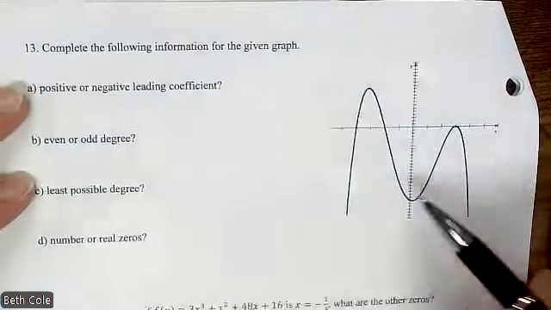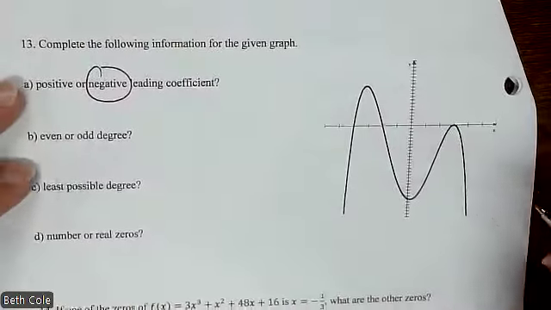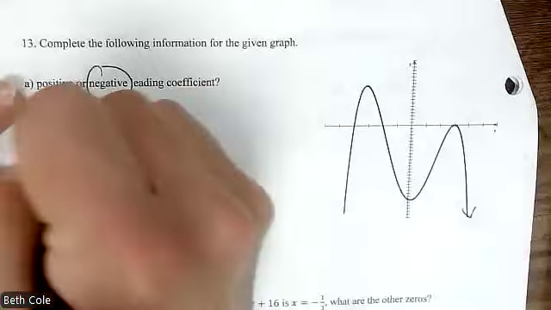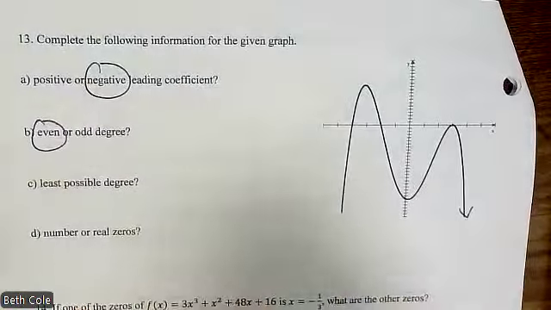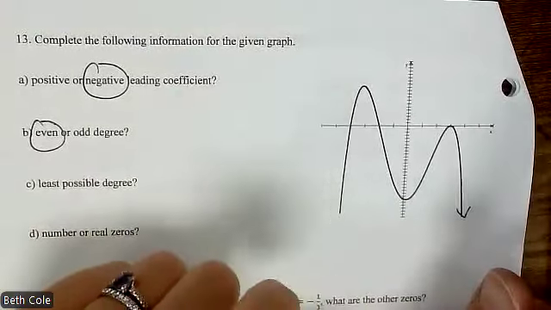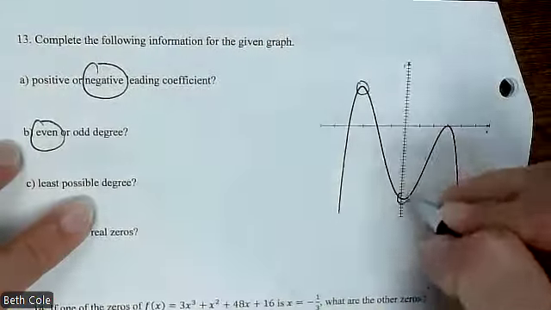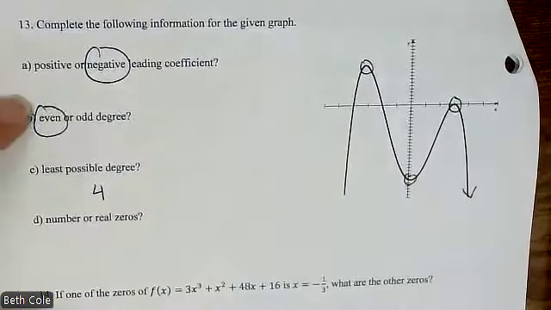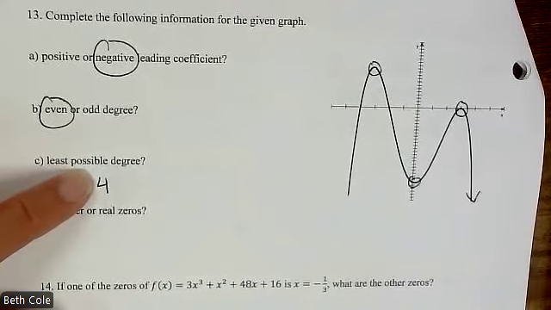All right, do you have a positive or negative leading coefficient? What do you think? Why is it negative? Right side goes down. Cool. Even because same direction. Even because these go the same way. Odd is opposite, which is just convenient for how we talk. Least possible degree. You take the number of turns and add 1. So 4.